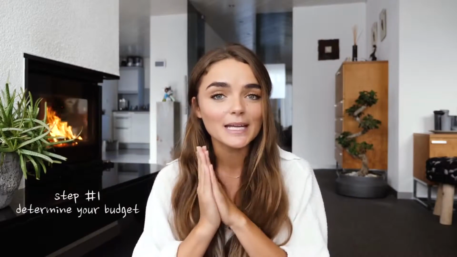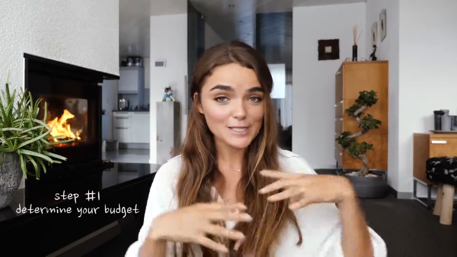We'll just start with step number one, which is to determine your budget. First and foremost, before you even think about where you want to go, you have to figure out how much you're willing and able to spend on your trip, because this will really determine where you're actually able to travel to, how long you can afford to go for, and all sorts of things like that. So the first thing you want to do is to try to get a ballpark estimate of how much money you have to work with.